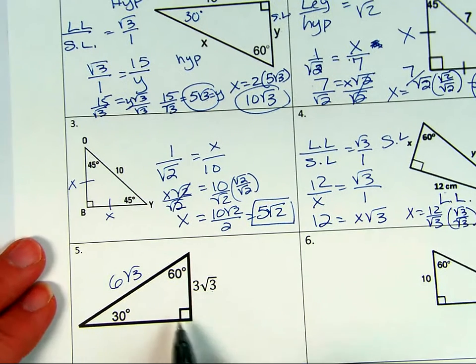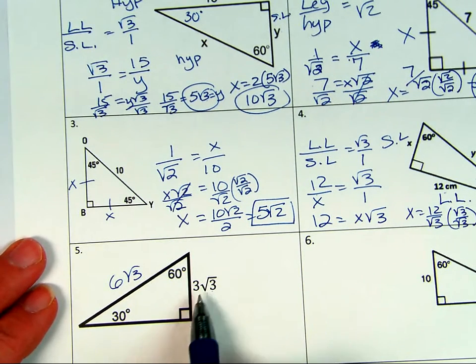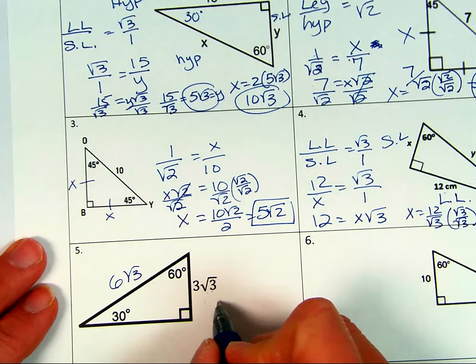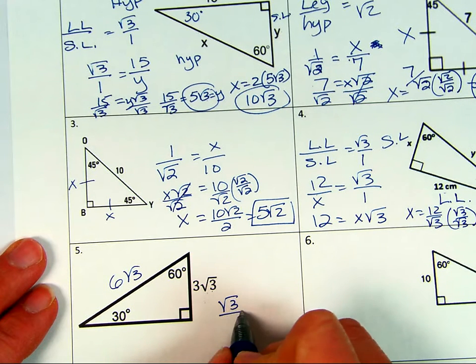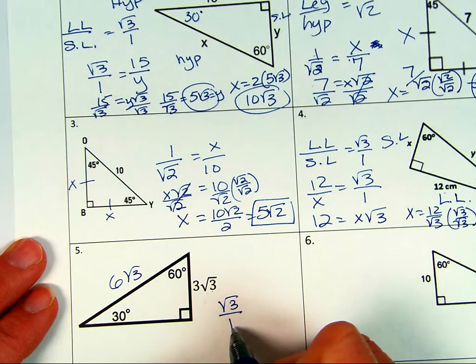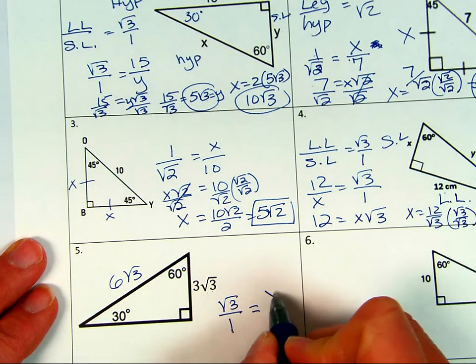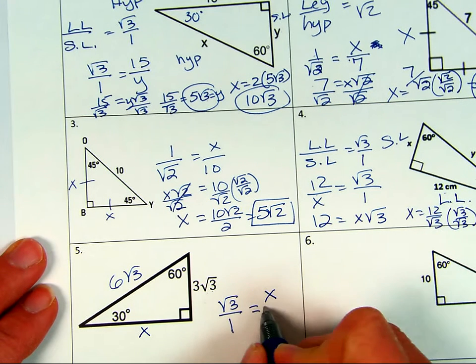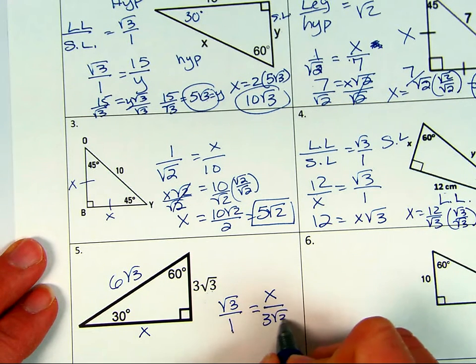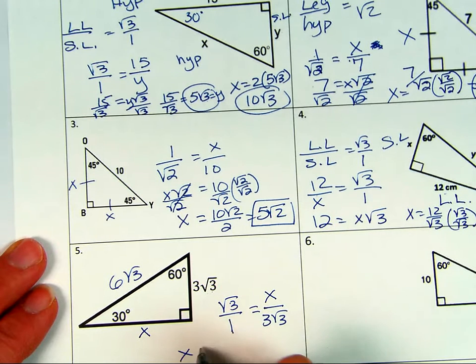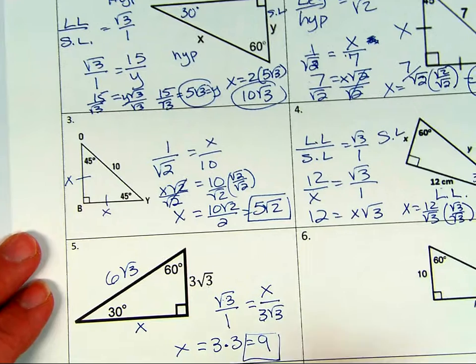But for this ratio right here, the short leg to the long leg, remember, that ratio is square root of 3 over 1. That's long leg to short leg. So I say long leg, I don't know what that is, to short leg. So x equals, when I multiply these, I get 3 times, and square root of 3 times square root of 3 is just 3, so it's 9. So x is 9. And the hypotenuse was 6 radical 3.